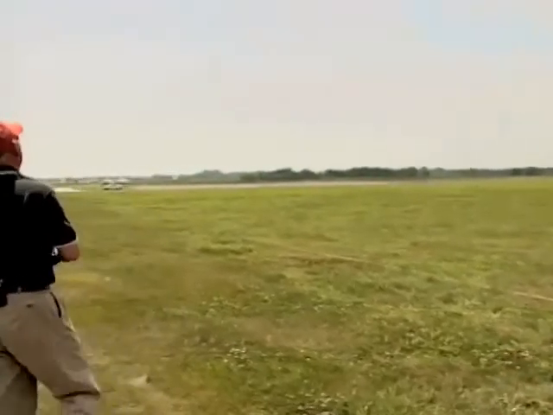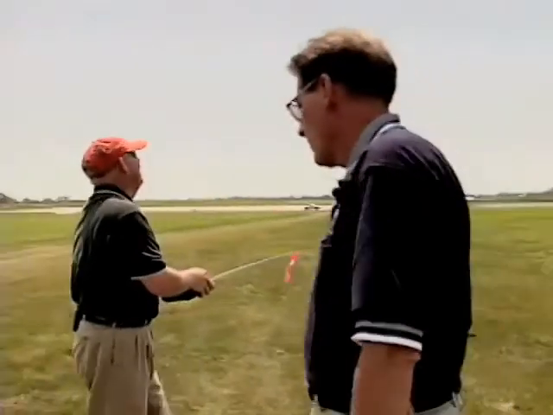Okay, we're starting a search pattern here. I'm at about a 45-degree angle to the wind so that I can see the difference between one side of the airplane and the other. Like right there, it looks like we've got air right here to the left of the airplane. Oh yeah, big air.